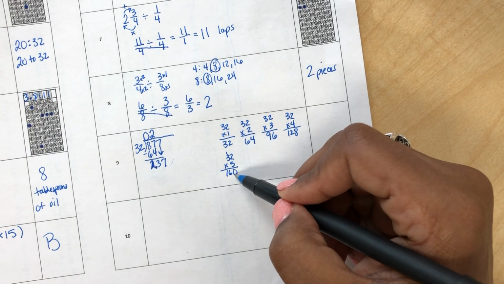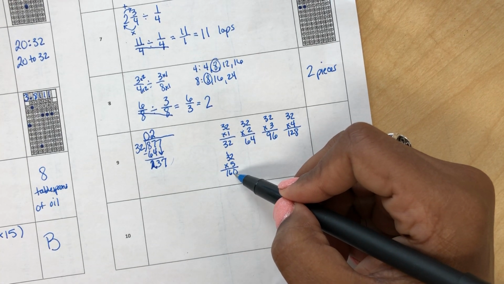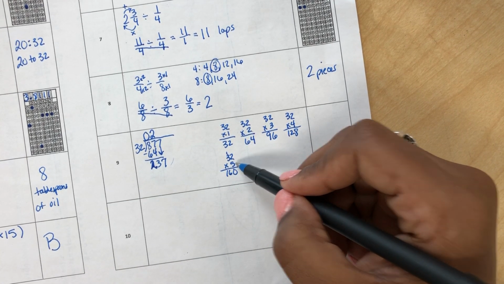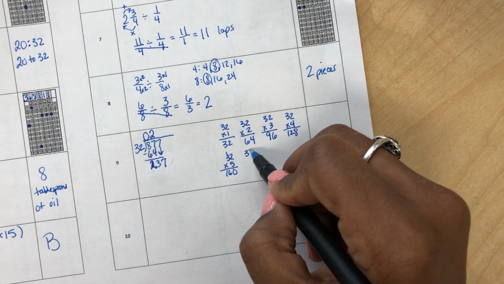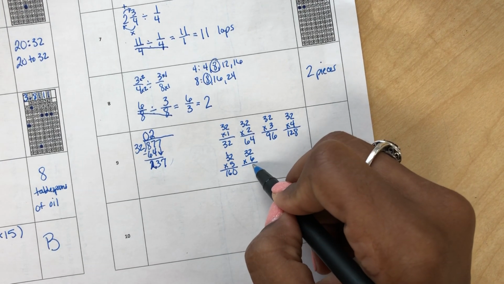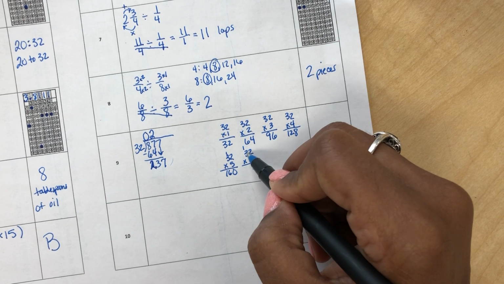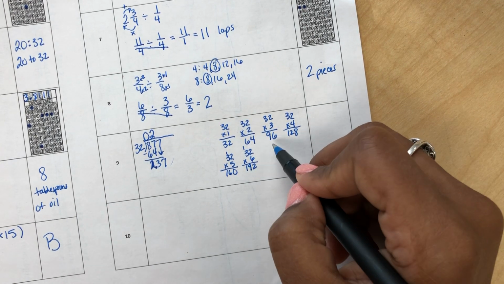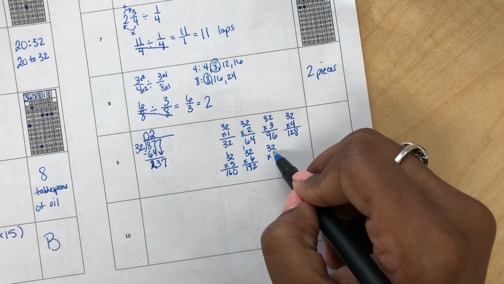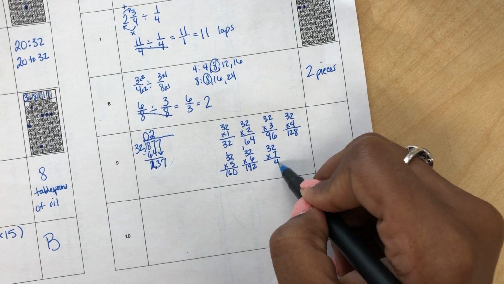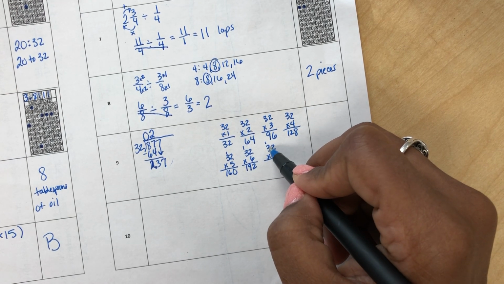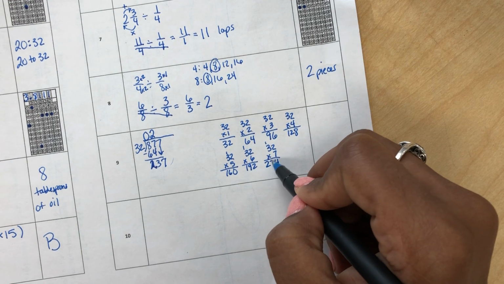Now I stopped at 32 times 5, which is only 160. I feel like I can probably get some more in there, so I'm going to go up a little higher. So I'm going to do 32 times 6. 6 times 2 is 12. Carry the 1. 6 times 3 is 18 plus 1 is 19. I'll try 32 times 7. 7 times 2 is 14. Carry the 1. 7 times 3 is 21 plus 1 is 22.